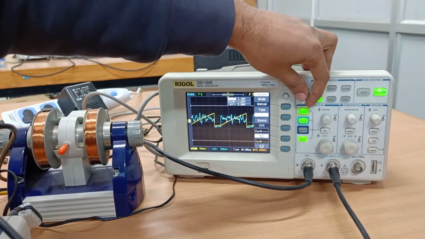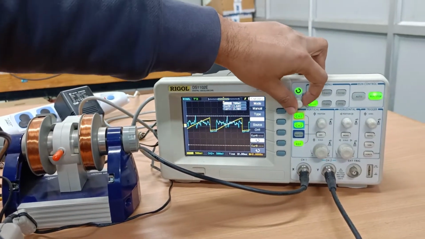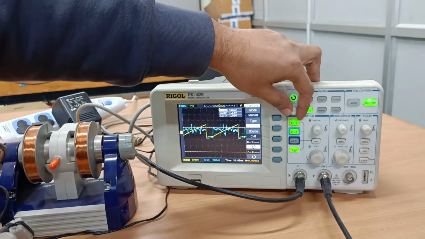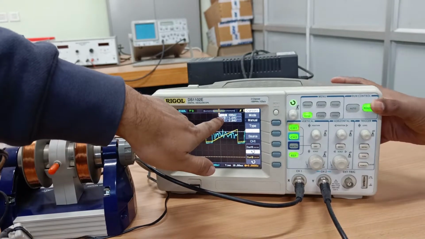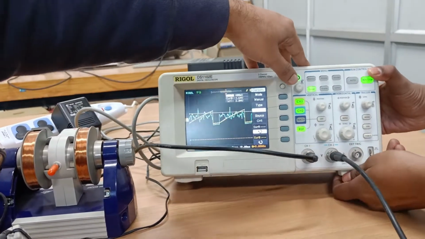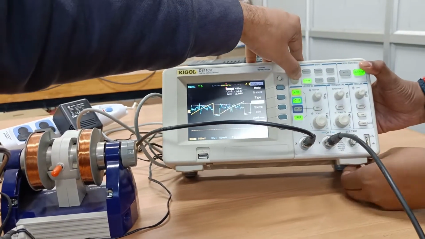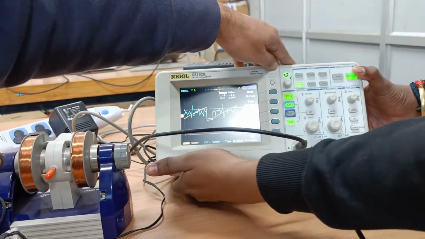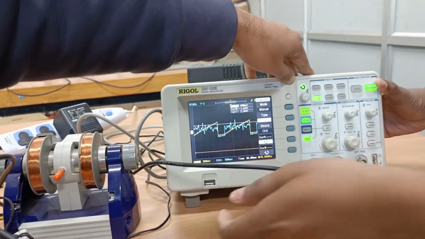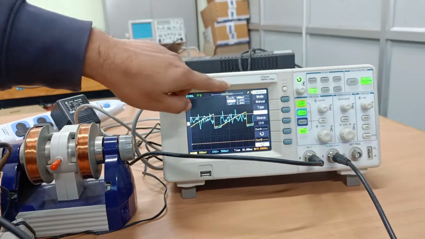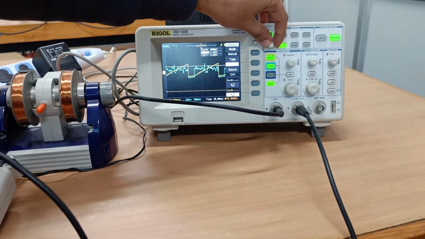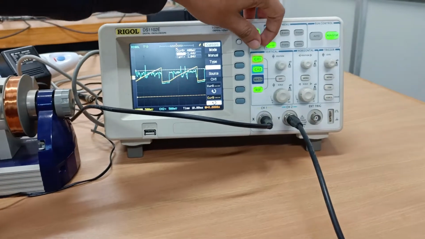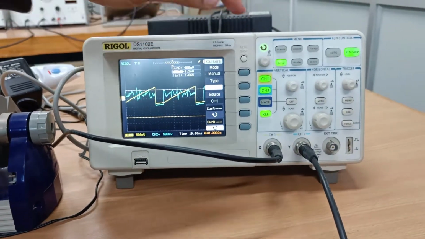After choosing this, we can move the cursors. Now it is chosen as cursor A. How to choose cursor B? We have to press here, and it will move to cursor B. Again if we rotate this, the cursor will be shifted.